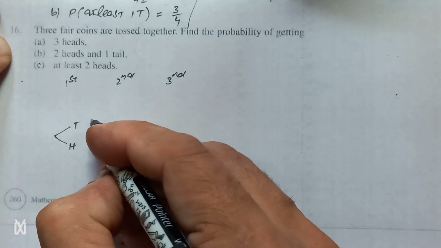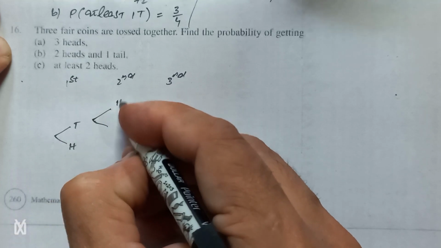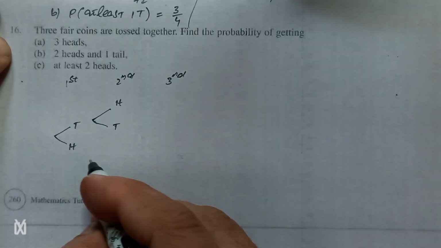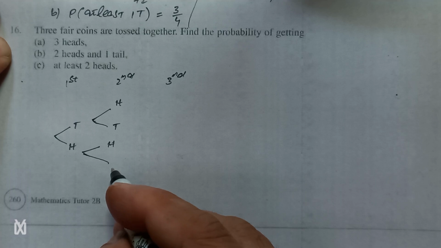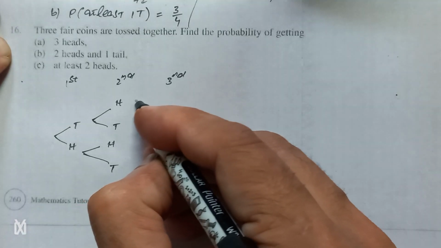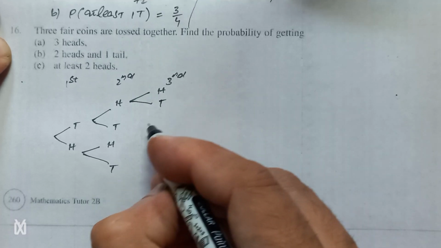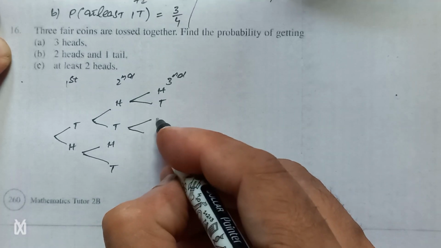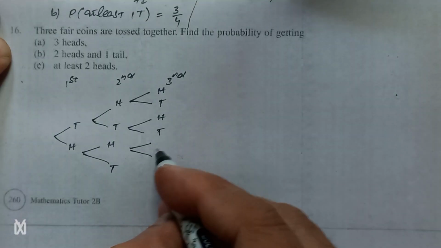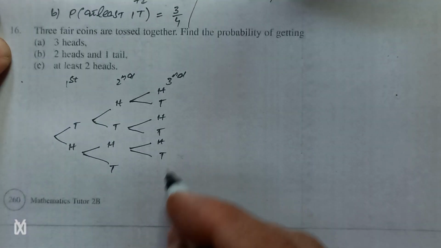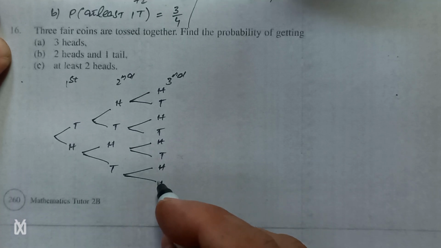The second will have two options from tail, head or tail, and from head there will also be two options, head or tail. From each of these there will also be two options, head or tail.